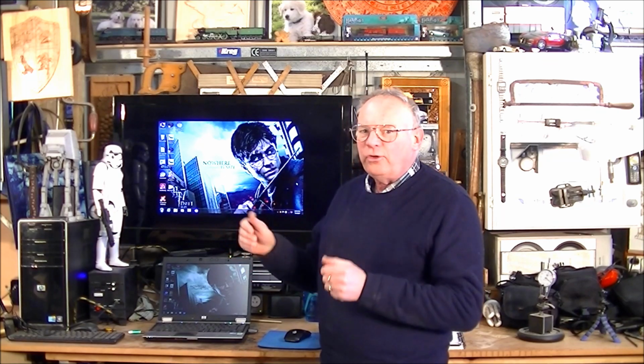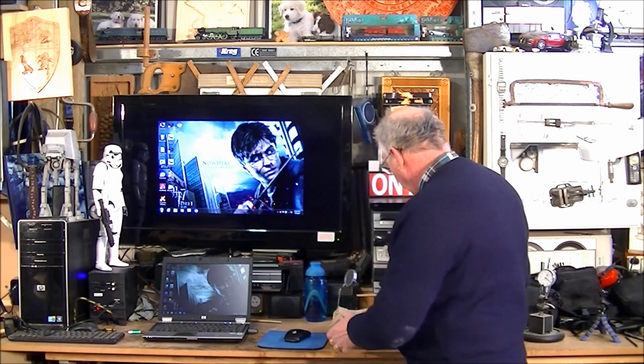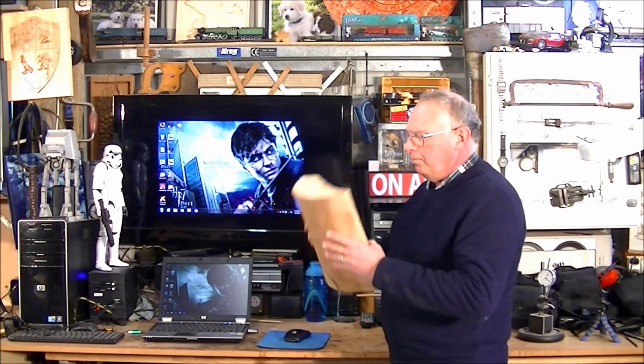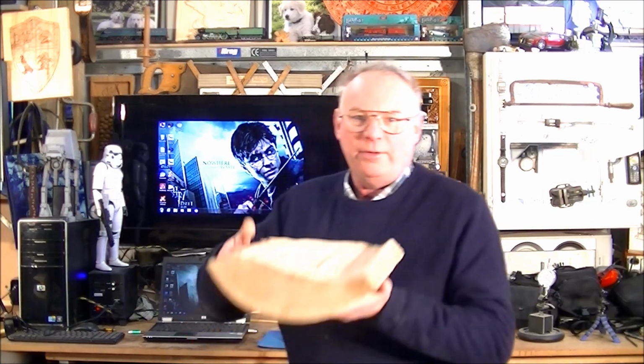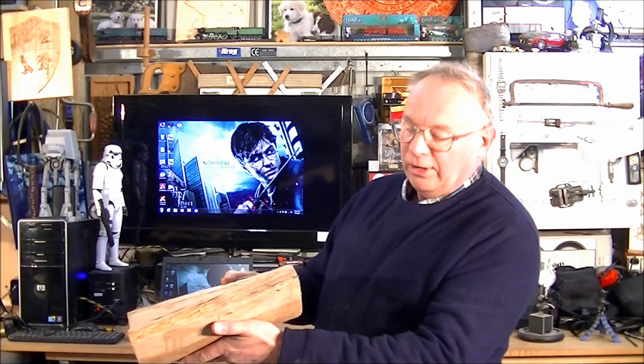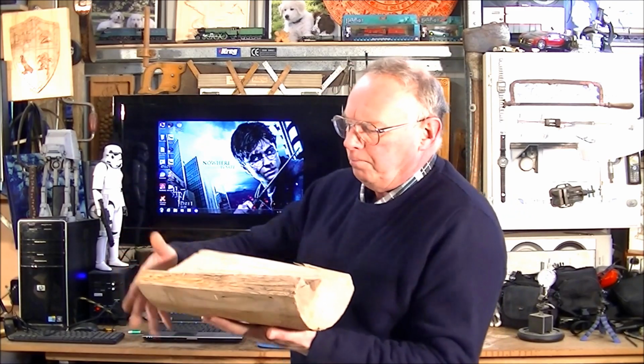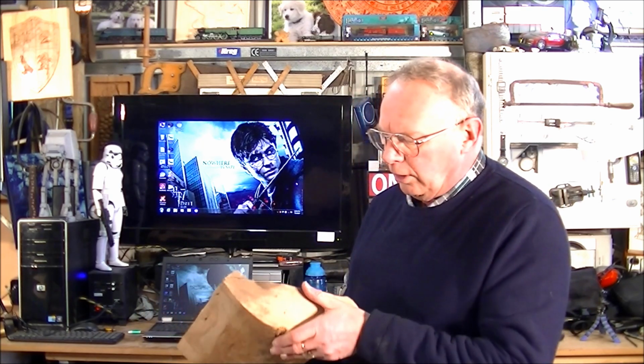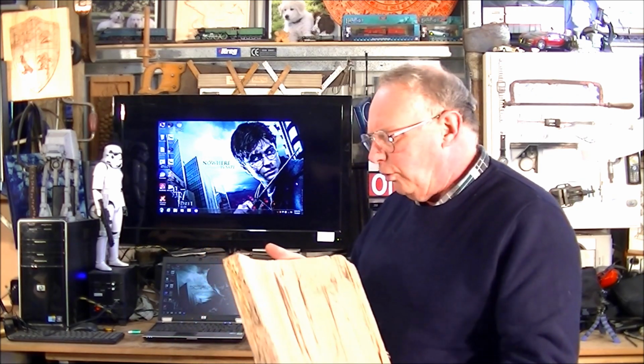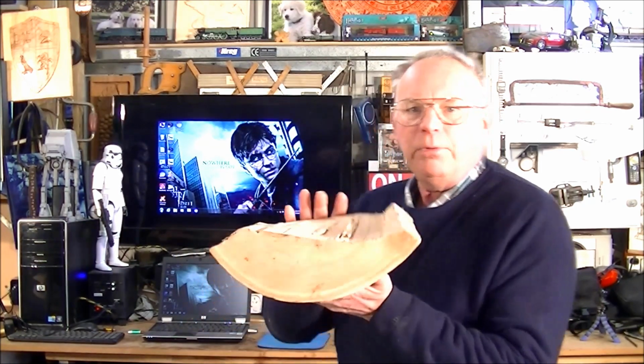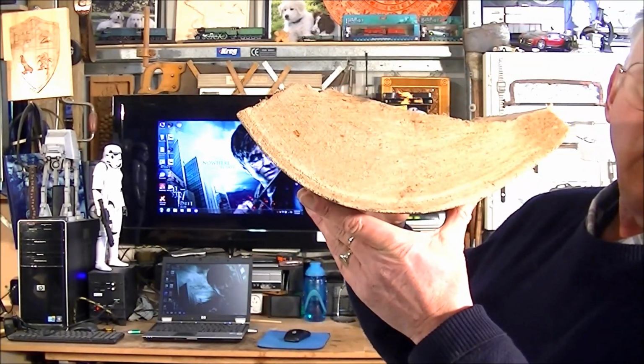Today we're going to go back to basics with the CNC machine, or the CNC programs actually. I have a split log, and this is Tasmanian oak. It's a piece that I've just pulled out of the firewood pile, really, but this was cut more than 3 years ago and it's well and truly dried out, but there's no splits in it.